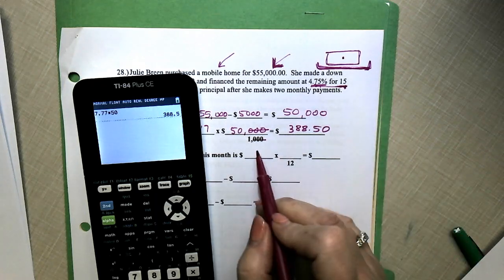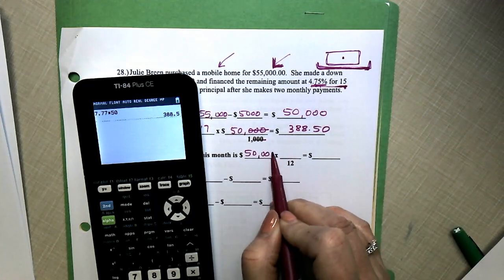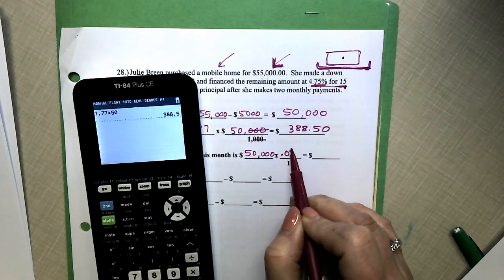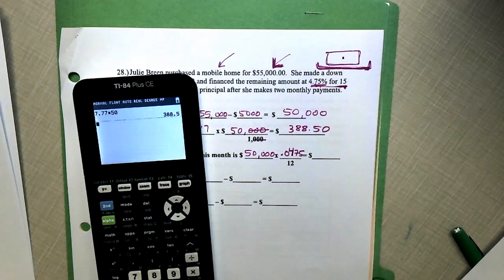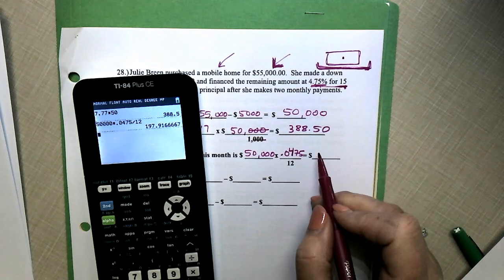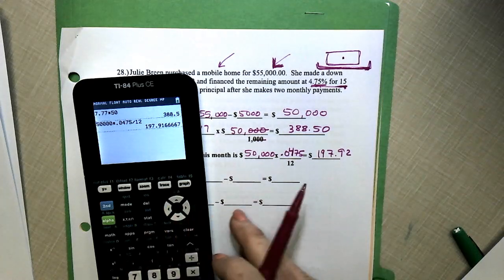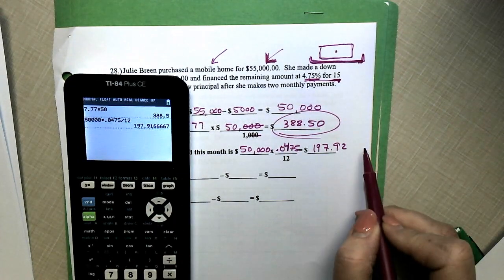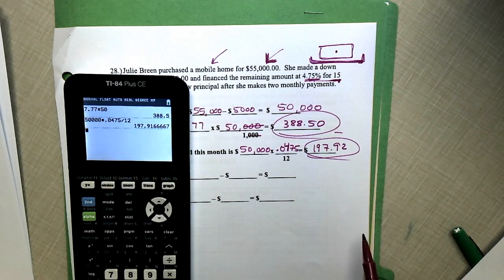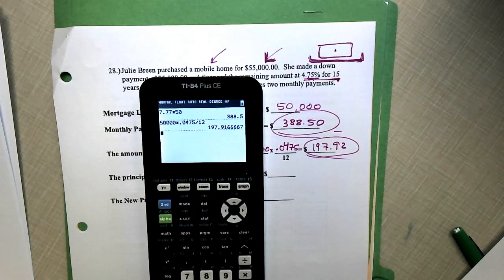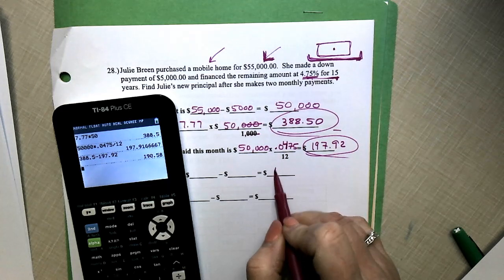All right, so here comes the 50 and the percent, 0.0475. So 50,000 times 0.0475 divided by 12 is 197.92, good old rounding. All right, so this is what your monthly payment is. Take away the interest that you'll pay every month. So 388.50 minus 197.92 is 190.58.